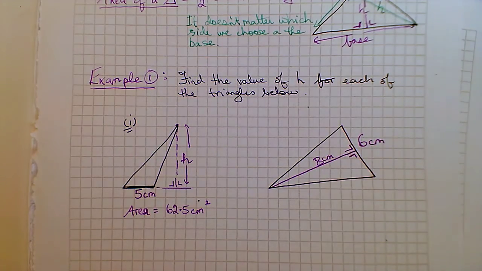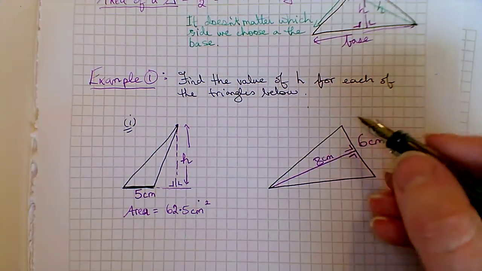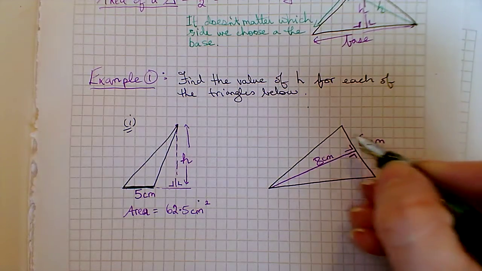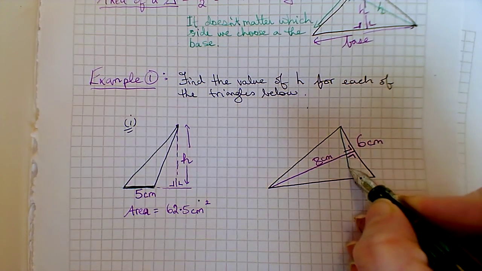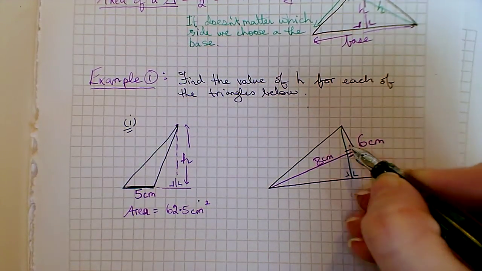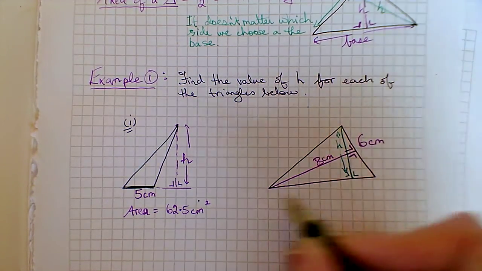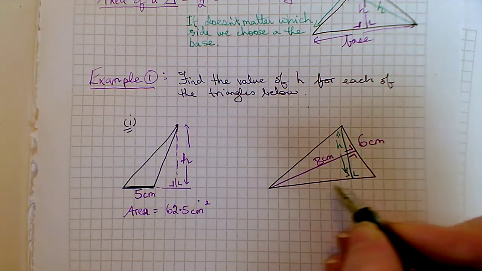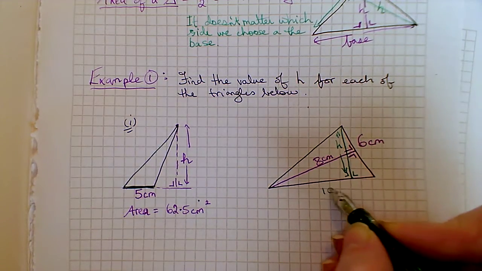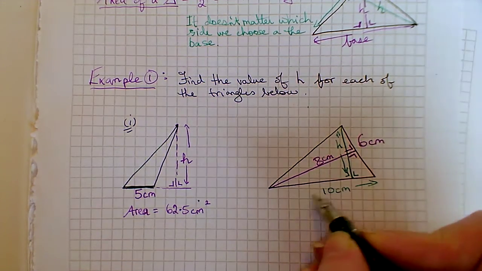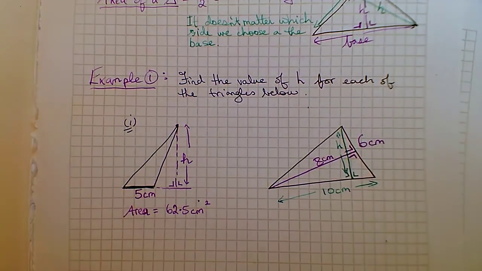But wait, I said I was going to find a value of h. Yep, I'm going to do it like this. So this is going to be h, and I'm told that this value down here is 10 centimeters. And that's the second part.